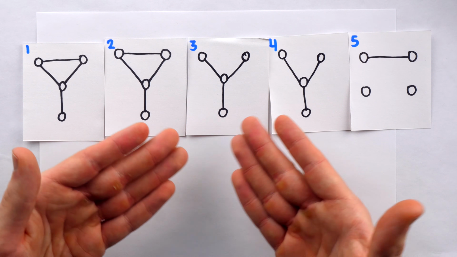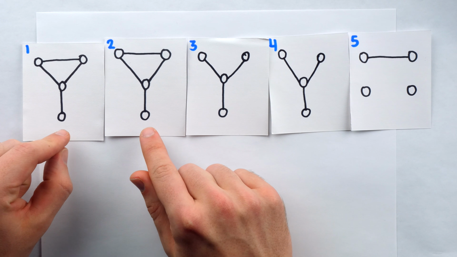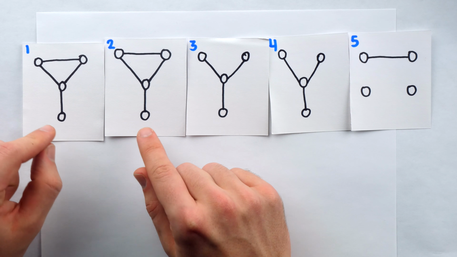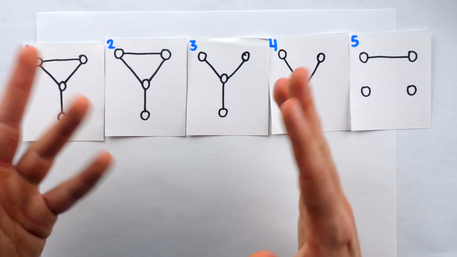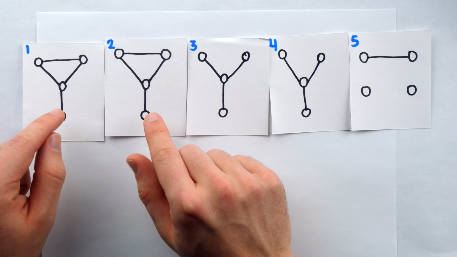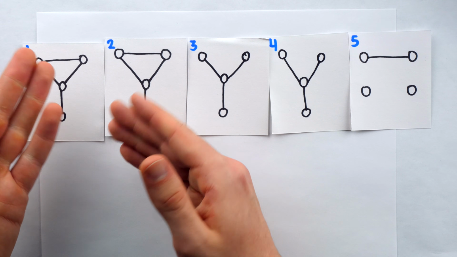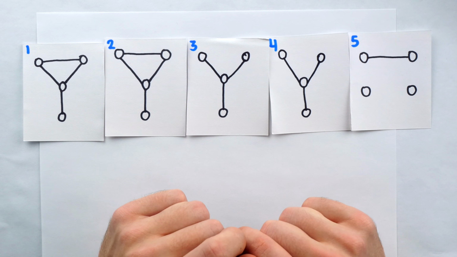Now, what sort of things do you notice looking at these cards? You might notice that 1 and 2 are the same graphs. They have the same structure. We say that they are isomorphic. So even though we could give them different names and label their vertices differently, their structures are the same. Same thing with card 3 and card 4, those graphs are isomorphic.